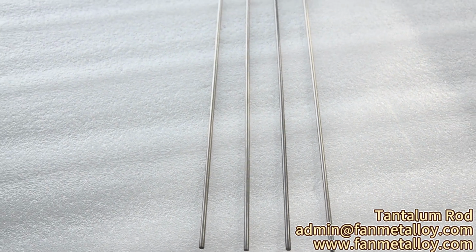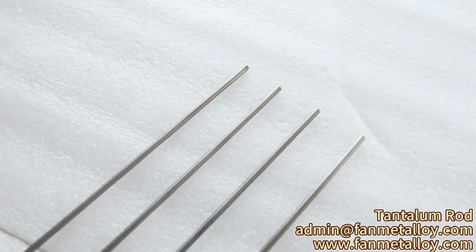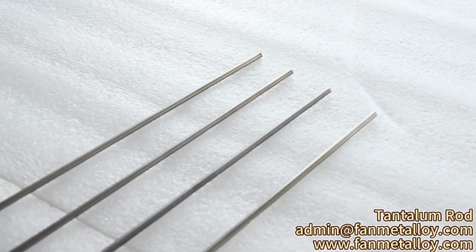In the medical field, tantalum bar stock is mainly used for implants and orthopedic surgery or artificial joint replacement surgery, which helps the recovery of the patient's body tissues.